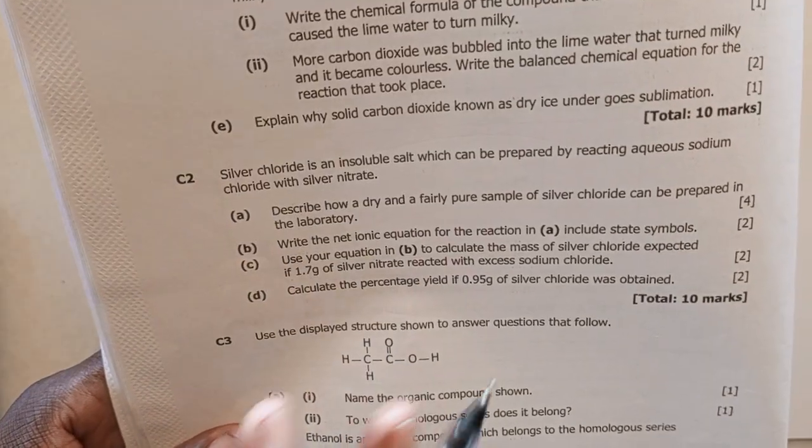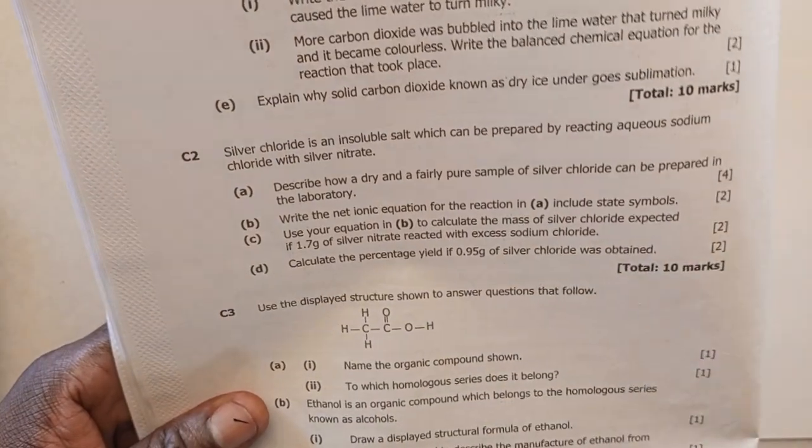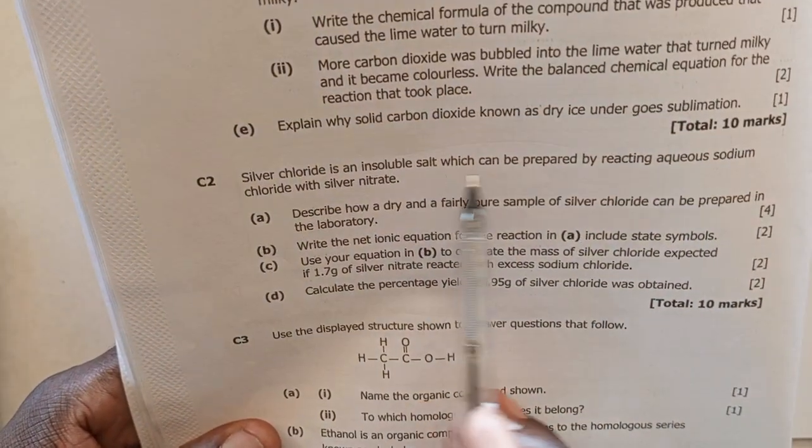So what are you going to do? The first one is that you are going to mix equal volumes of silver, where is the question?